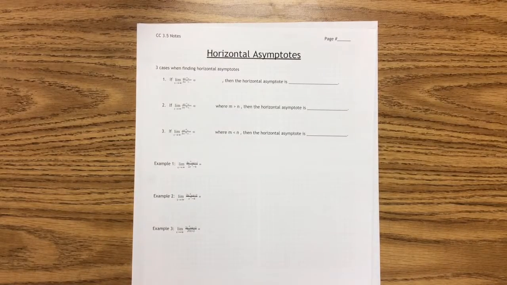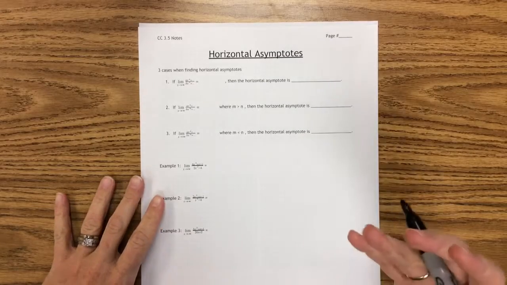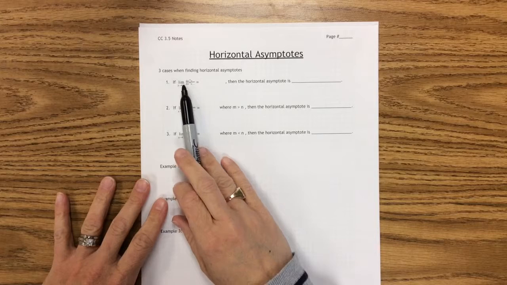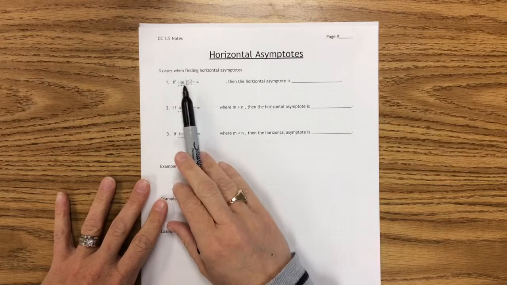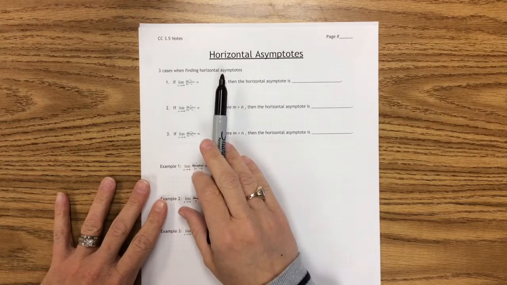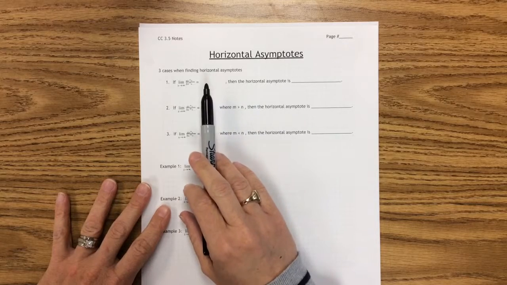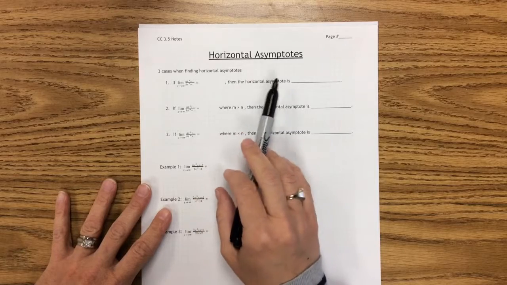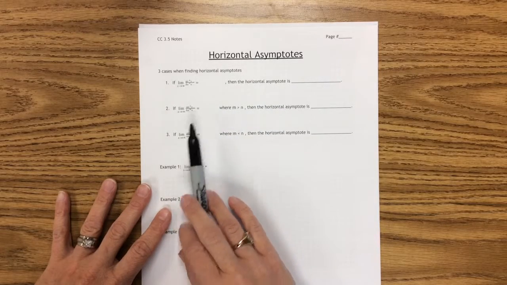When you are trying to find horizontal asymptotes, you're trying to find where you have end behavior, or where you have a function when x is approaching infinity or negative infinity. And the reason that you want to be able to find these is if there is a horizontal asymptote, you want that marked on the graph, and that can get you much more detail than if there is one and you don't mark it.